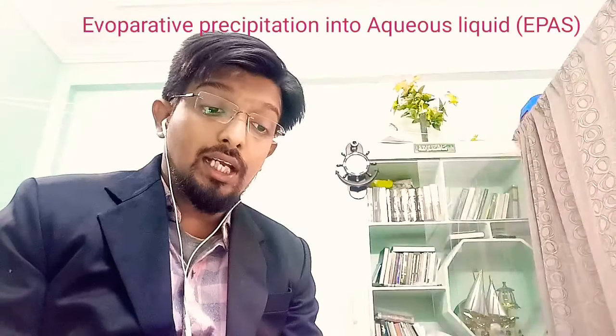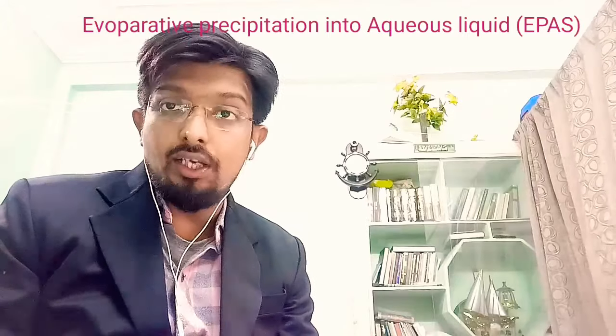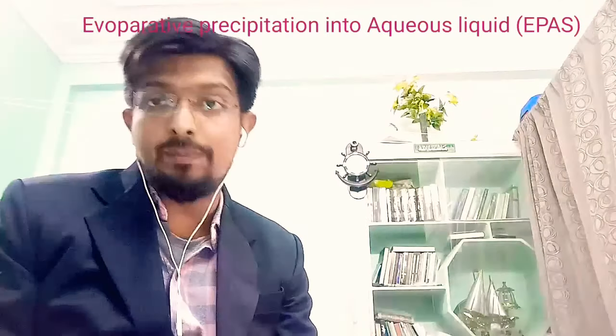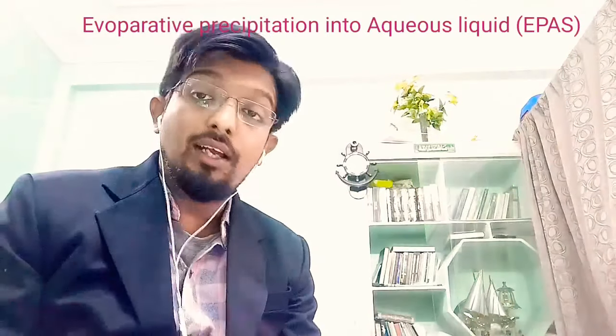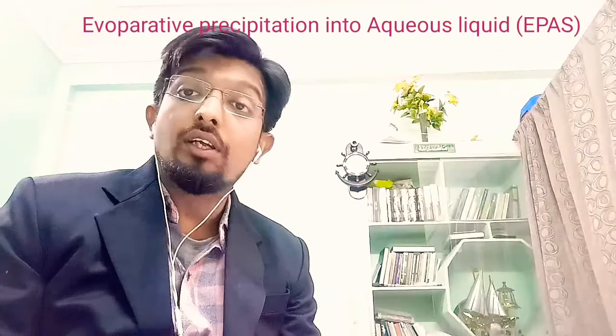Next method is EPAS method. In this method, evaporative precipitation into aqueous liquids is seen. Here, rapid phase separation is seen in order to initiate nucleation and growth of nanoparticles and microparticles of lipophilic drugs. This is one more method of enhancing solubility.